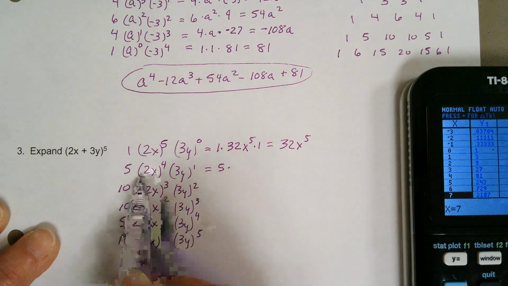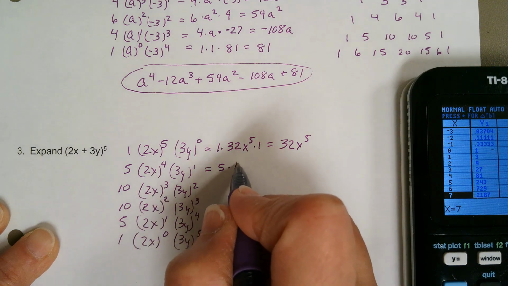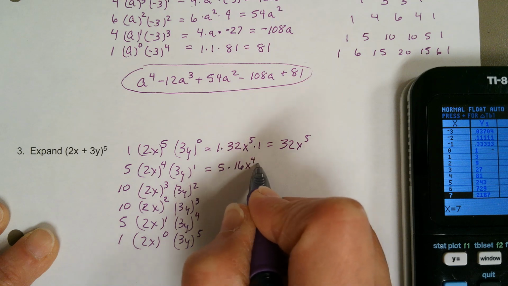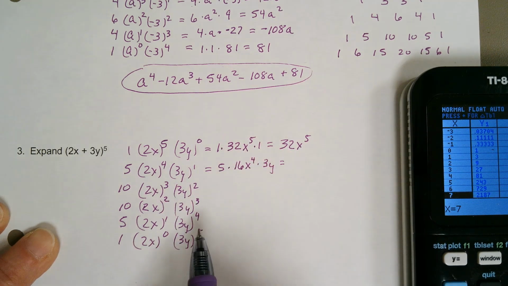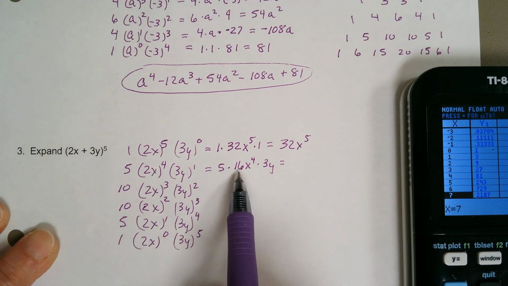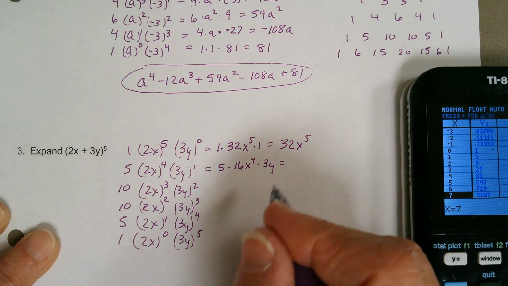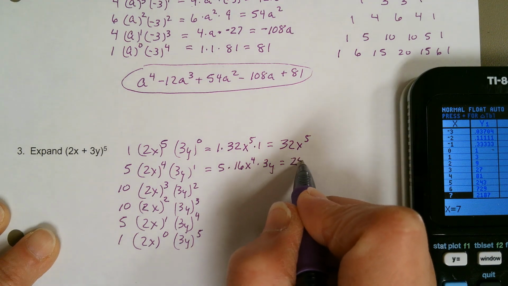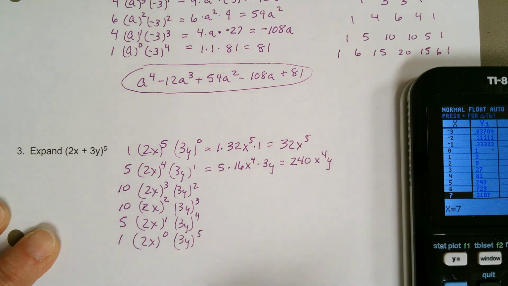5 times 2 to the fourth is 16. So this is 16 x to the fourth times 3y. 5 times 16, I believe, is 80. Times 3 is going to be 240. So this is 240 x to the fourth y.